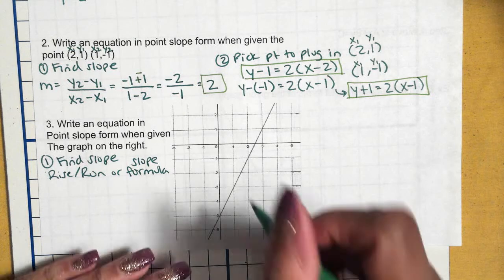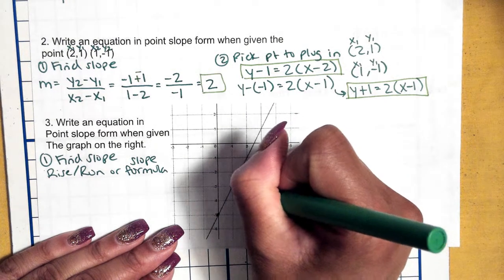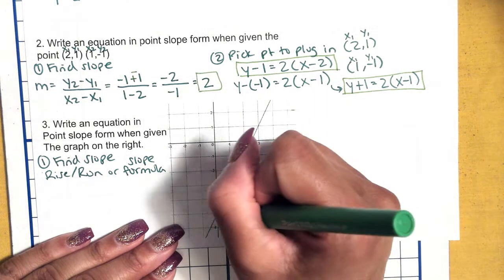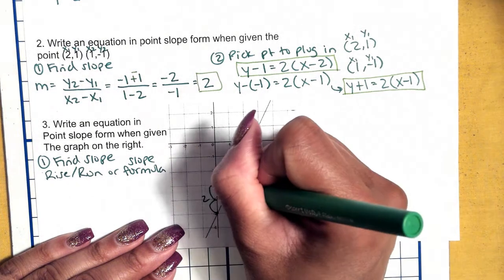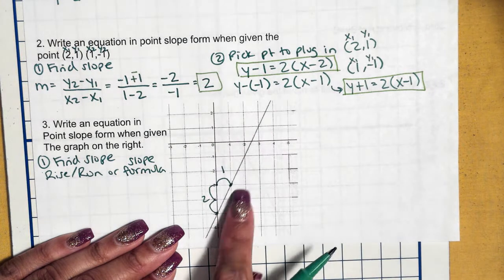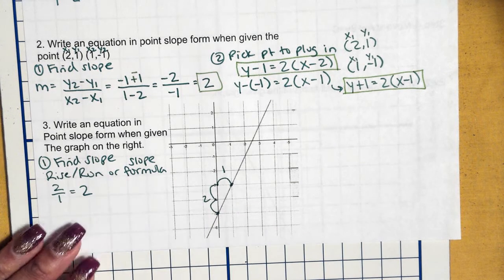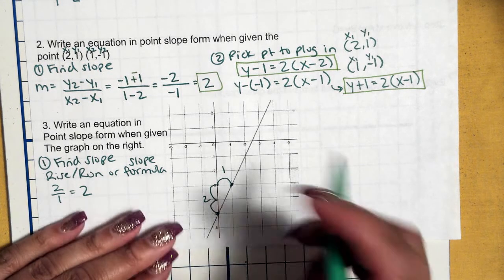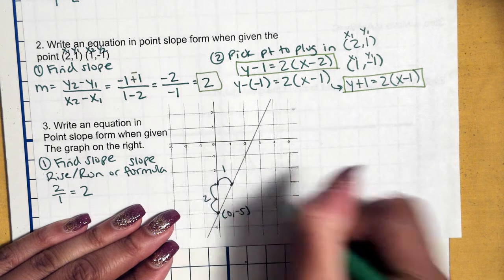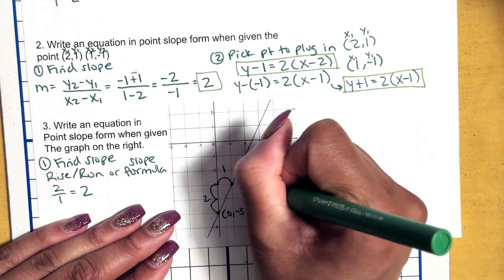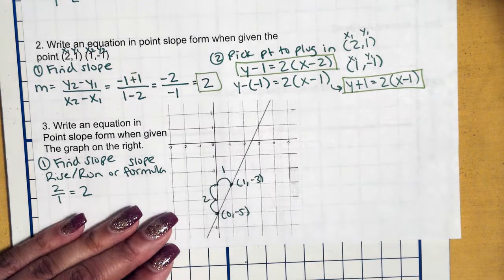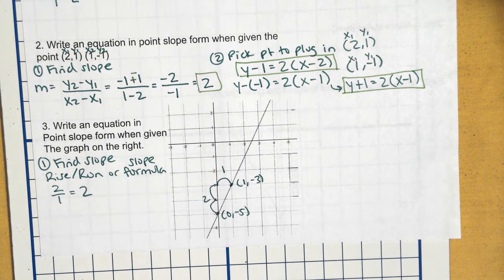Okay, so when we do that, we can pick 2 points. Let's pick these 2. We're going to rise up 2, and we ran 1. So 2 over 1, and my slope is increasing, and so my slope is 2. Or you can choose 2 points, and if you still choose these 2 points, you have 0, -5, or you can choose 1, -3. Either one of these is fine, and you can plug this into slope formula. Regardless, you will still have 2 as your answer.